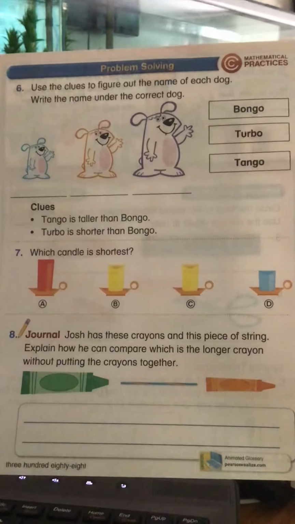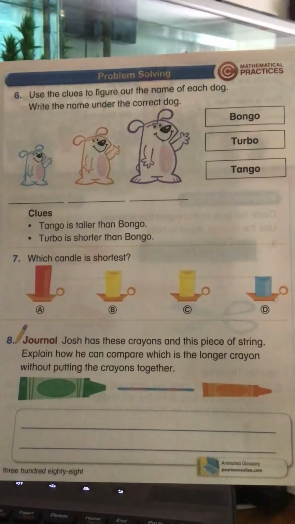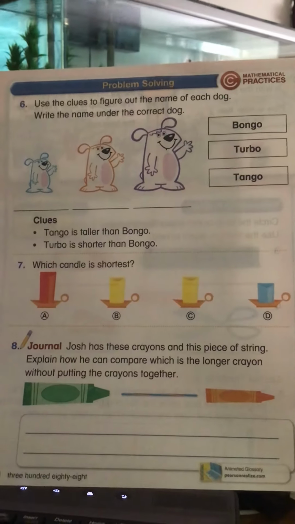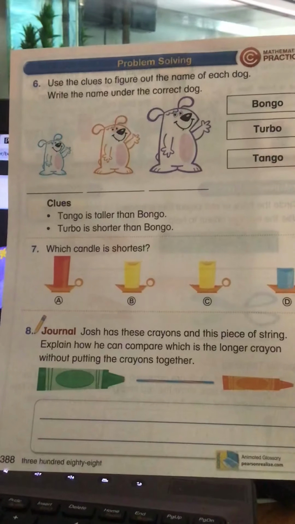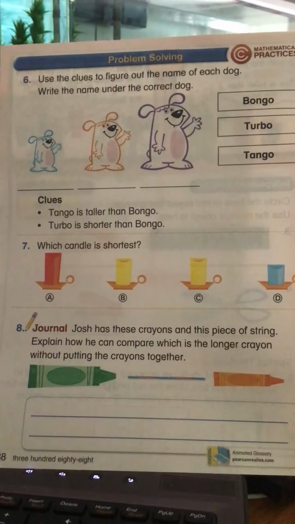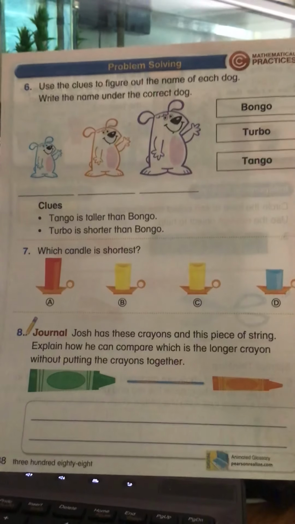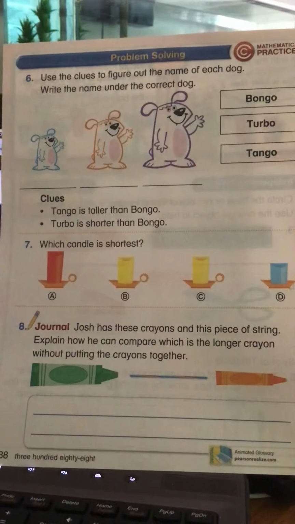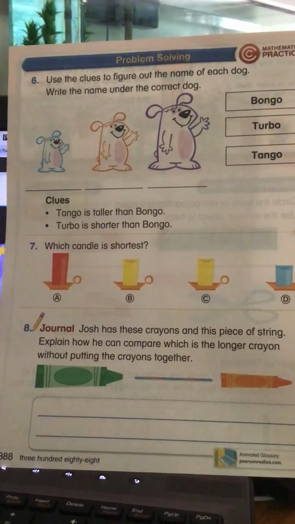All right, so we've got three guys up here, the blue guy, the orangey guy, and the purple guy. And we have three names, Bongo, Turbo, and Tango. So it says use the clues to figure out the name of each dog. Write the name under the correct dog. Tango is taller than Bongo. Turbo is shorter than Bongo.